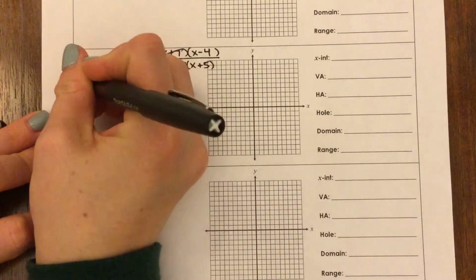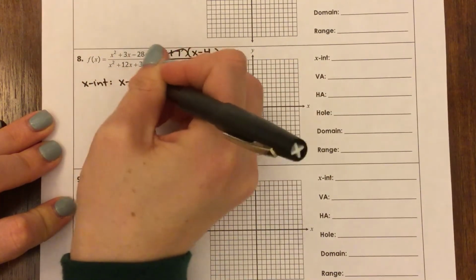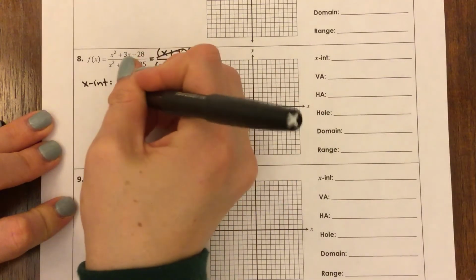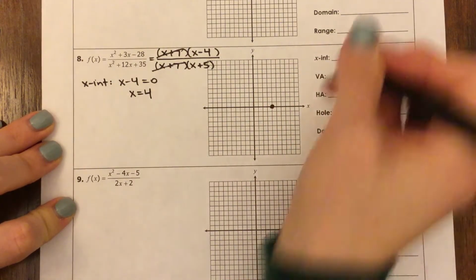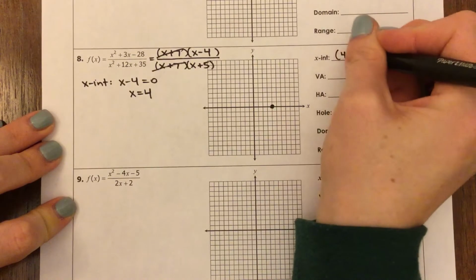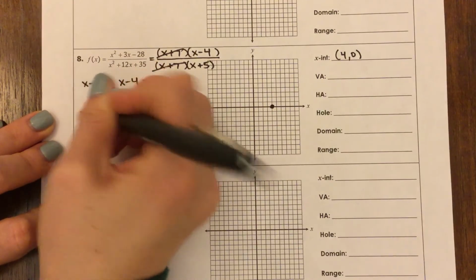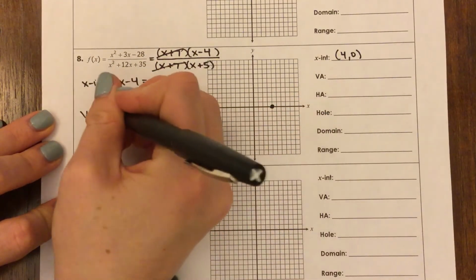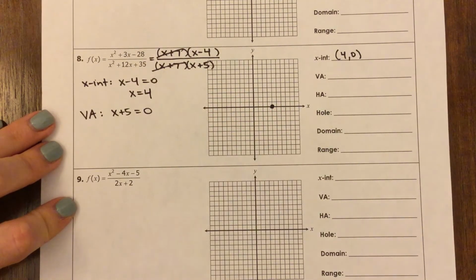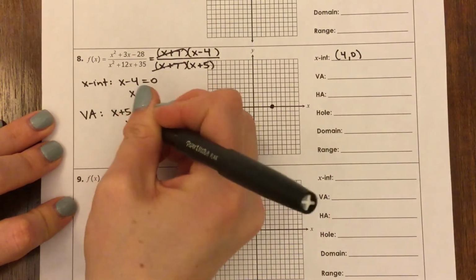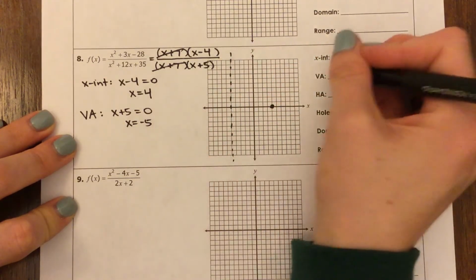Step 2, find the x-intercepts by setting the numerator equal to 0, so just the part that's left. When I set that equal to 0, I can add 4 to both sides. Go ahead and plot that as an x-intercept and write it down over here as an ordered pair. Next, step 3, find the vertical asymptote by setting the denominator equal to 0. So just the x plus 5 that's left, that gets set equal to 0. And then we solve for x. Subtract the 5 from both sides. So I am going to plot that and write it over here.